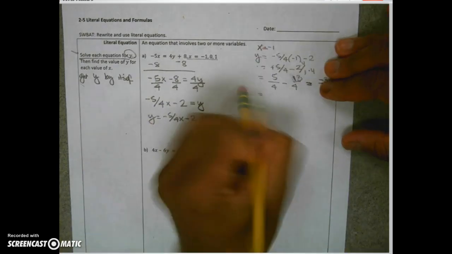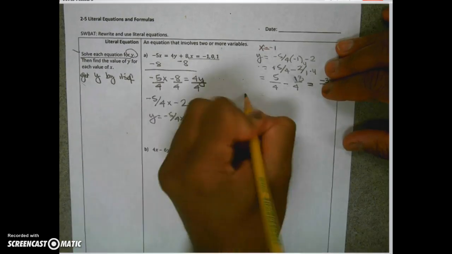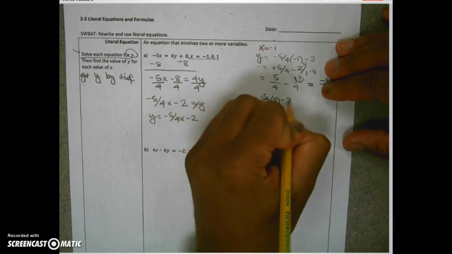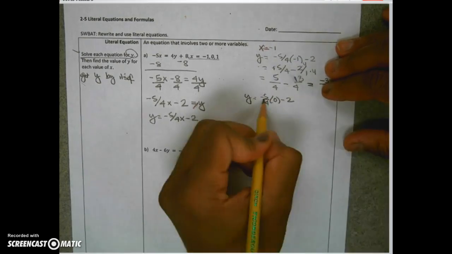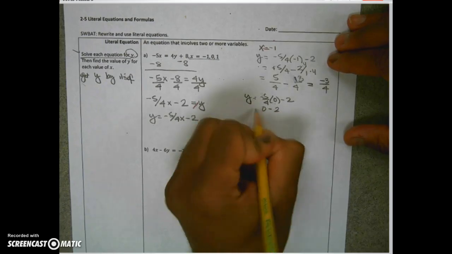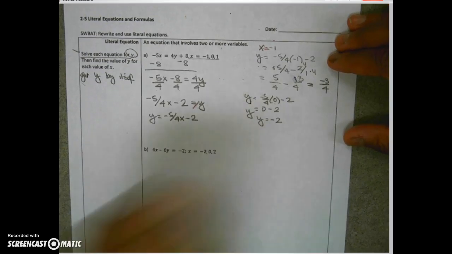So this is going to equal, what's 5 minus 8? Negative 3 over 4. That's the first value. Then you're going to do the same thing again, except for now for 0. It's the end of this equation. So y is equal to negative 5 over 4 times 0 minus 2. I like this problem a lot more. This times this is 0, so 0 minus 2. So y equals negative 2.